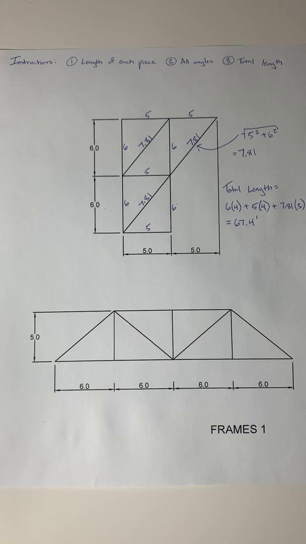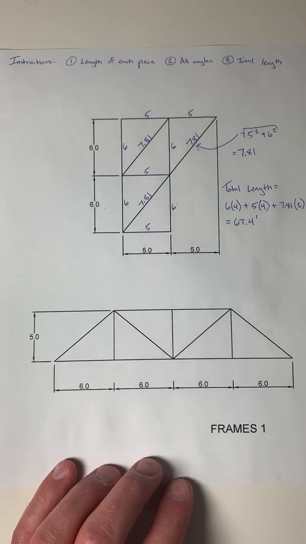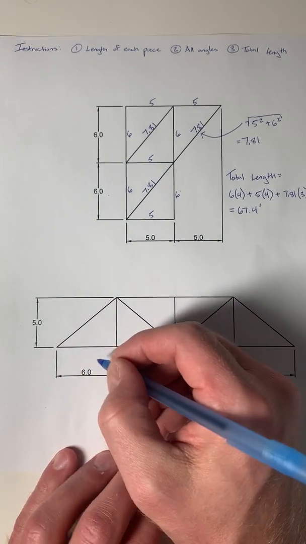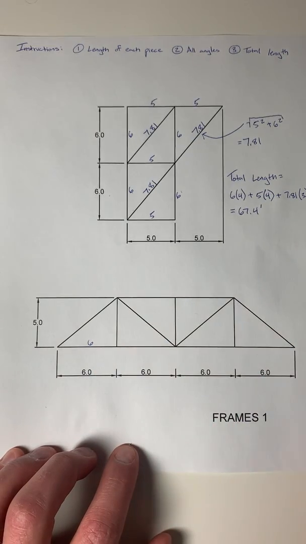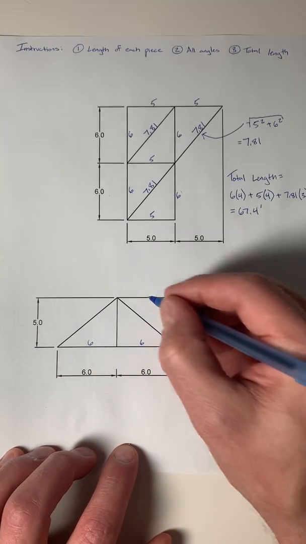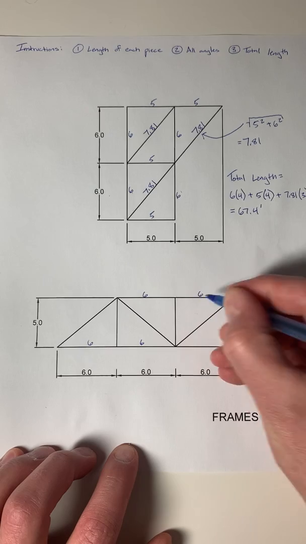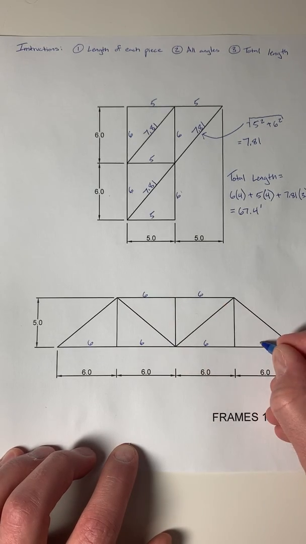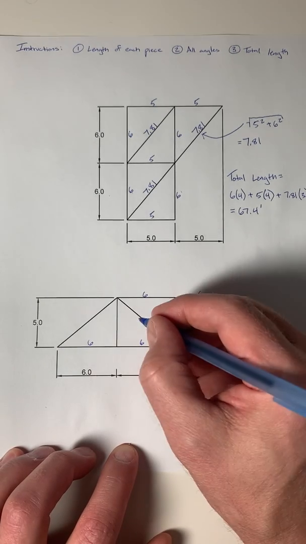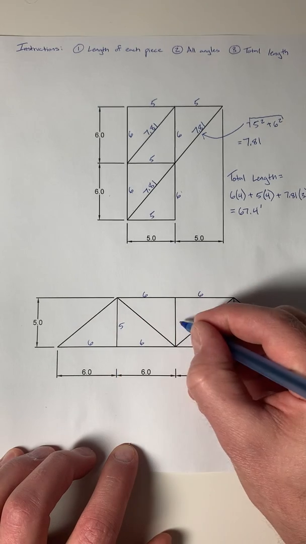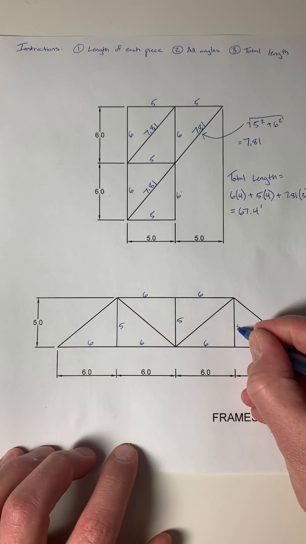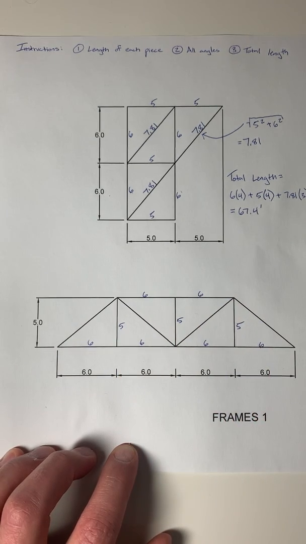We'll do the same on the bottom. Now it turns out on this bottom frame, the dimensions, the 5 and the 6 are the same, so I don't have to do the Pythagorean theorem again.